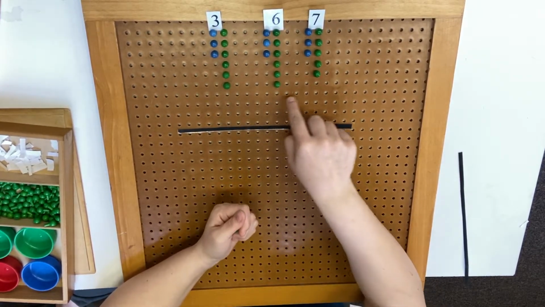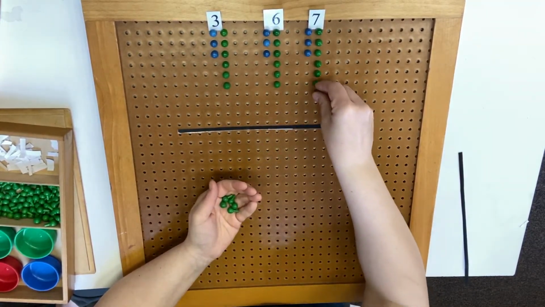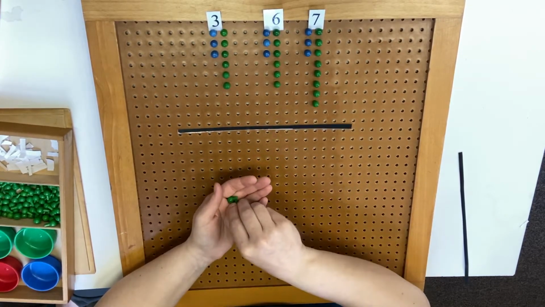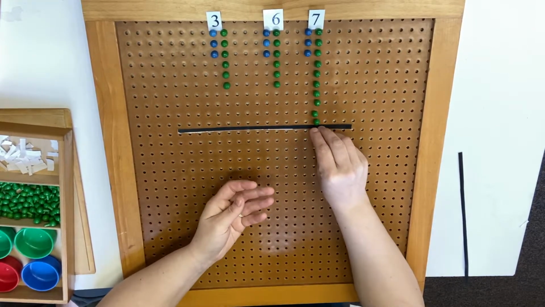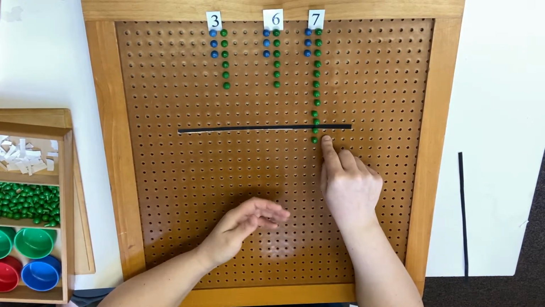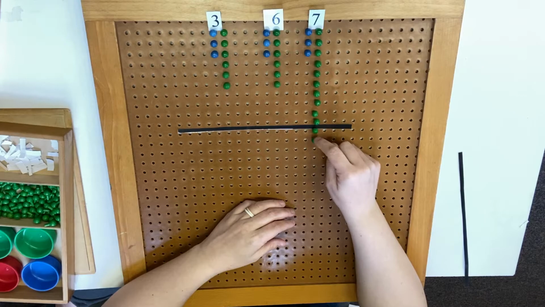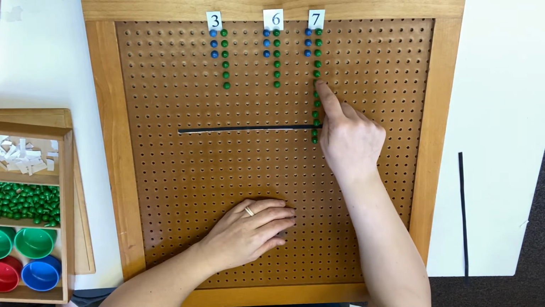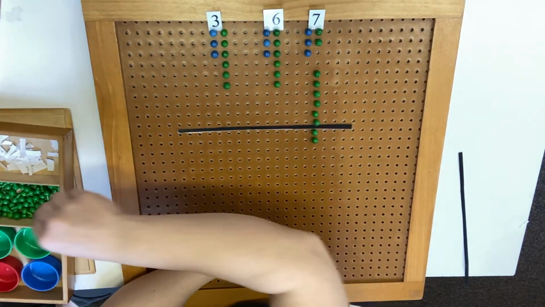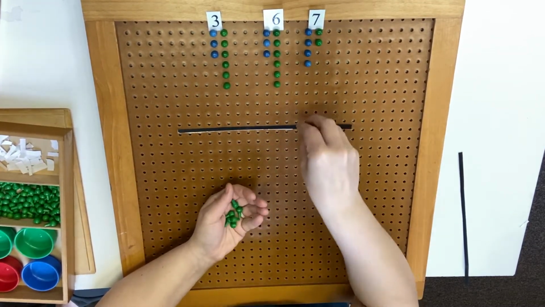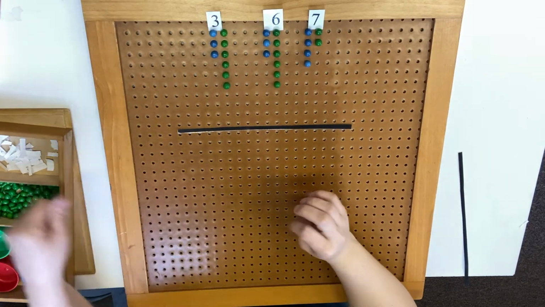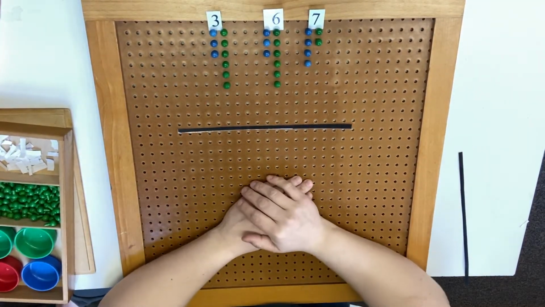Now the 7 is the smallest number. We have 36, 36, 35. So 1, 2, 3, 4, 5, 6, 7. We passed that black line. That means we need to count up 10. 1, 2, 3, 4, 5, 6, 7, 8, 9, 10. Finish taking these away. Gotta remember to take out that 10, otherwise you're gonna get the wrong answer.